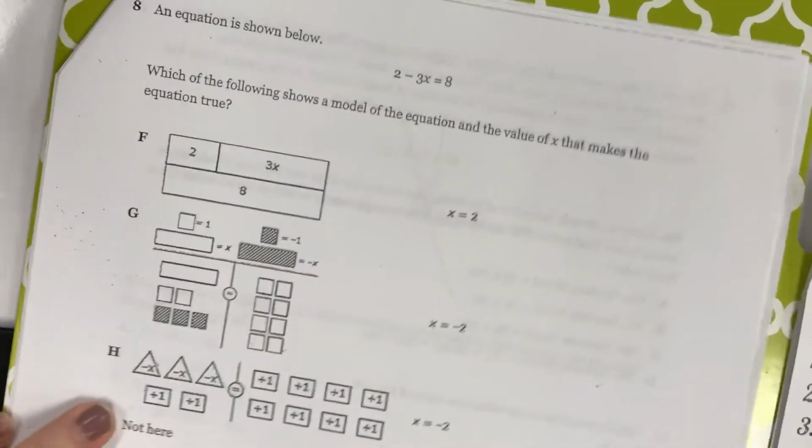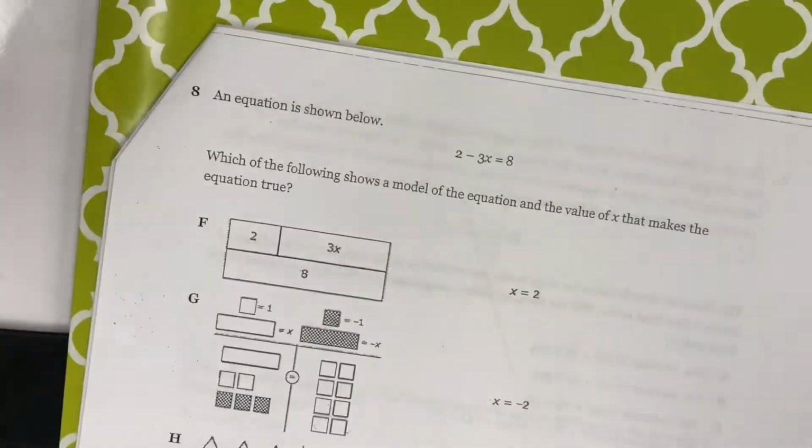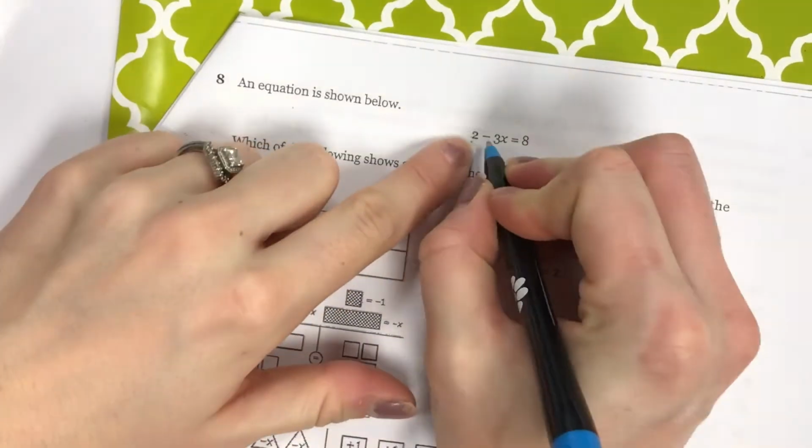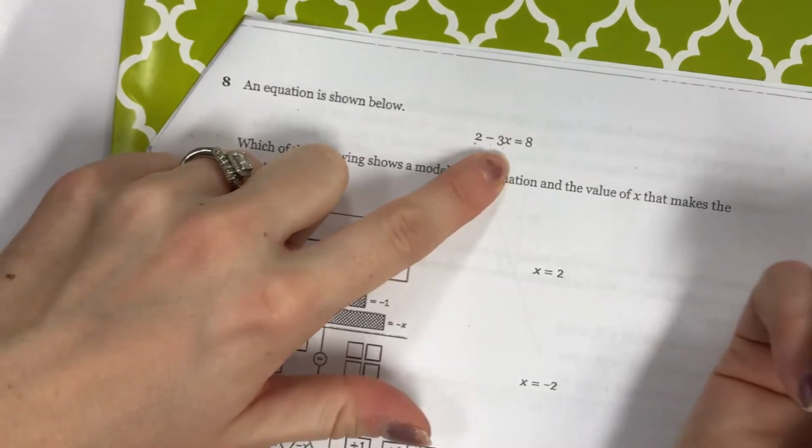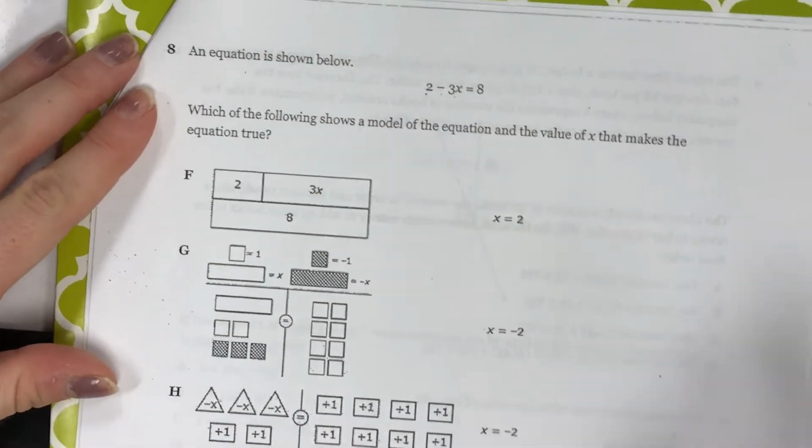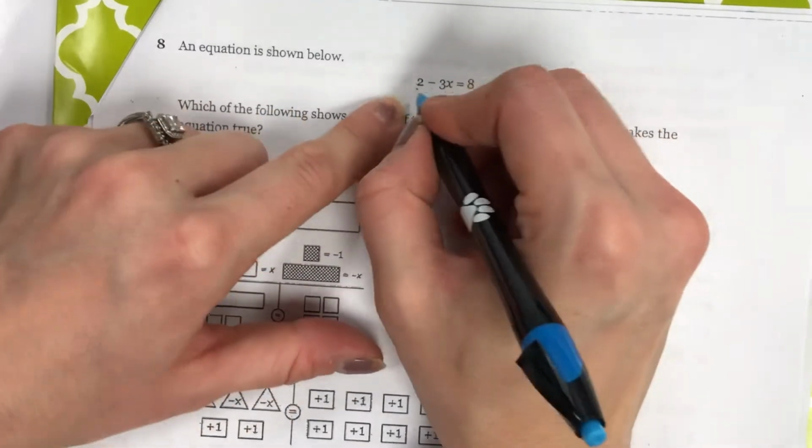Number 8, just move the whole table. Number 8, an equation is shown below. I've got 2 minus 3x equals 8. So a couple things I can do. I can go ahead and solve it.